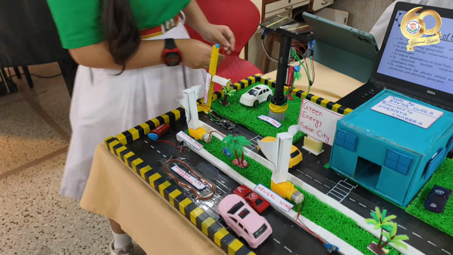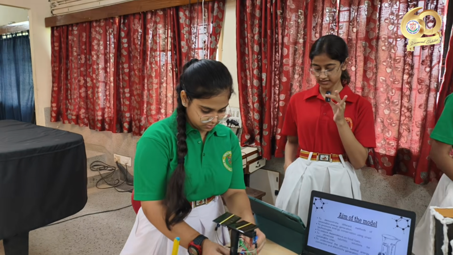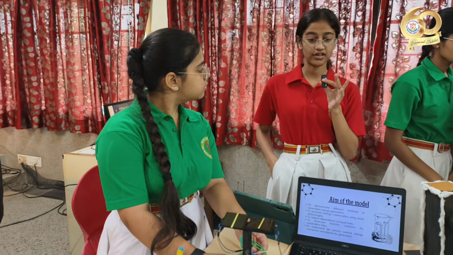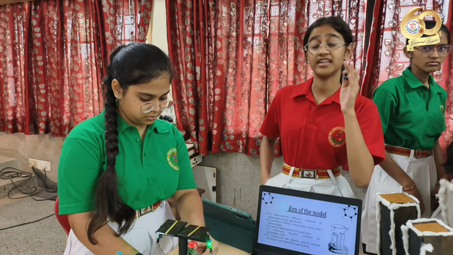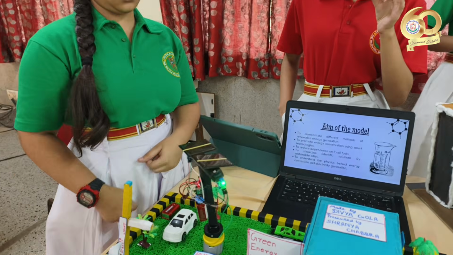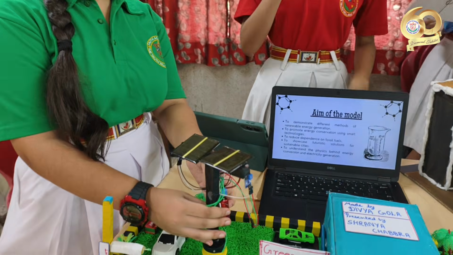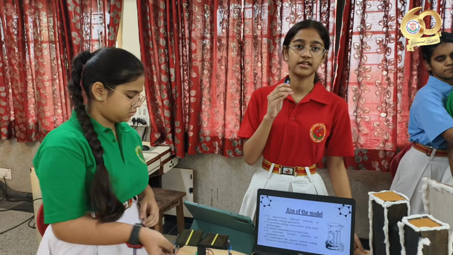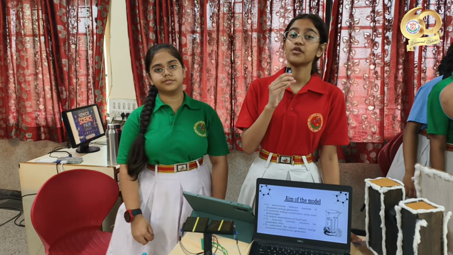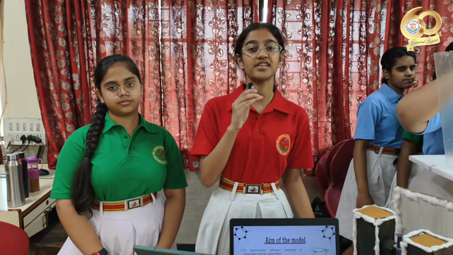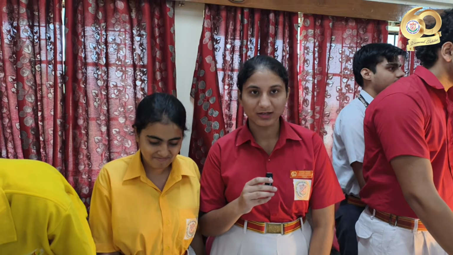Solar tracking tree. Unlike fixed solar panels, this system automatically rotates towards the area of maximum sunlight. The uses of this model are sustainable development, renewable sources of energy are used, and infrastructure is improved.